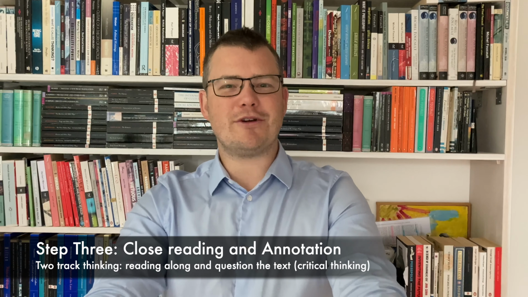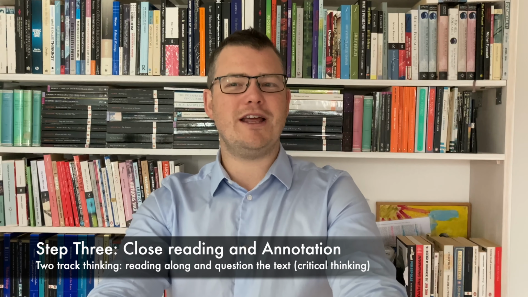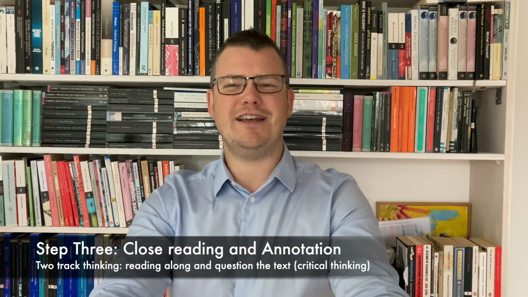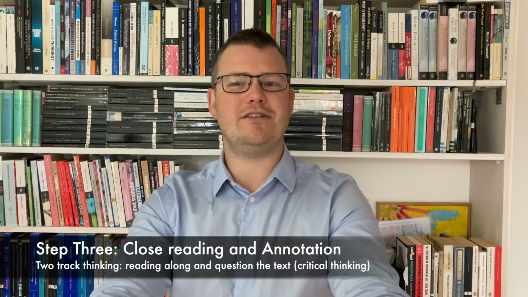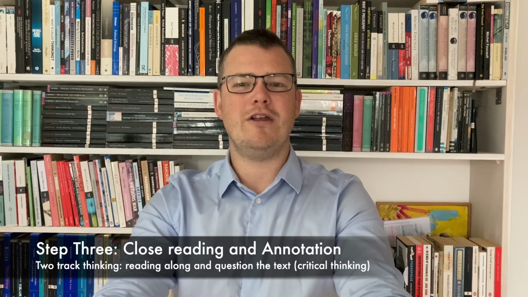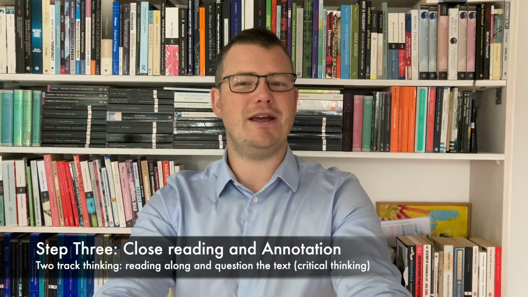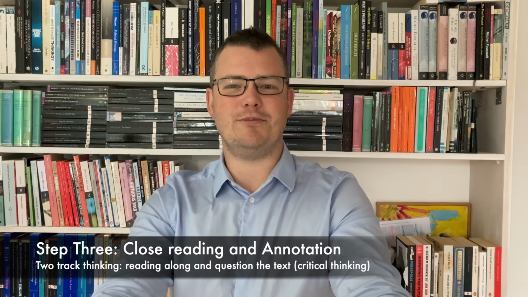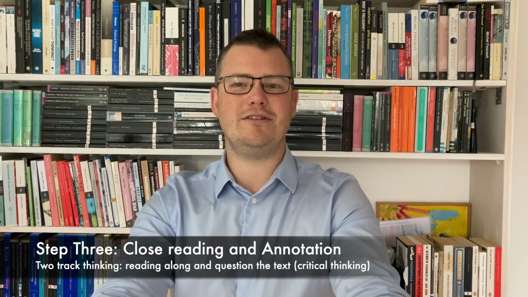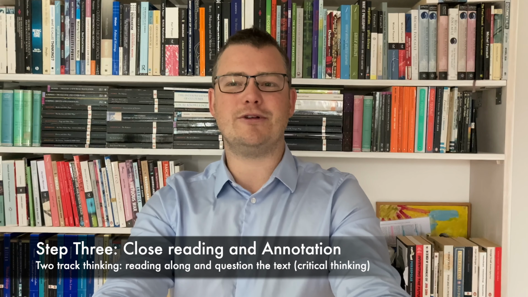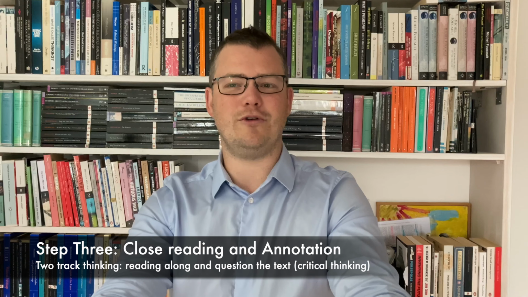The trick here is very much to think in two tracks. On the one hand, you have to read along with the author and where they take you. The text is their world and they have made the rules and decided on what you get to see and what you don't see. On the other hand, you are independent of this world that the text sets up. You can be suspicious about the author's priorities, questions and choices and omissions that they make, or outright disagree with the argument that they put forward.